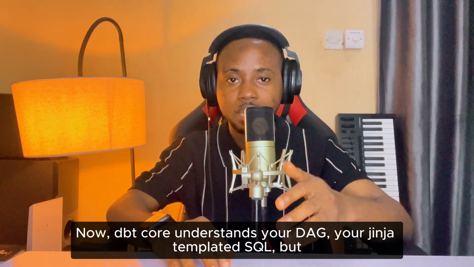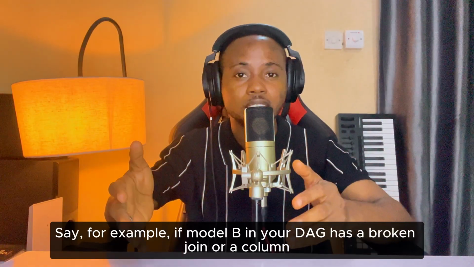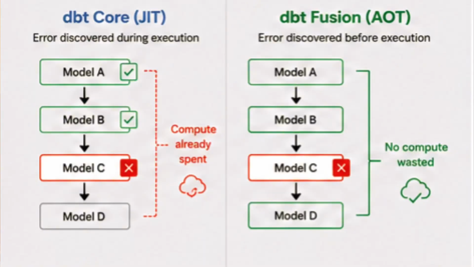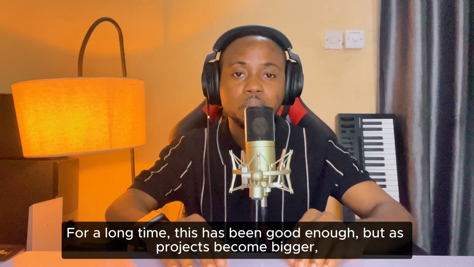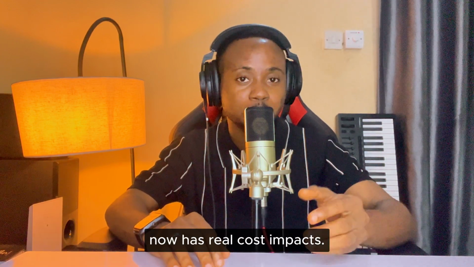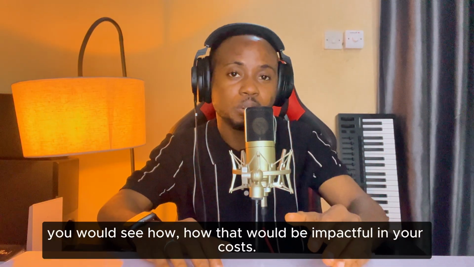Now, dbt Core understands your DAG and your Jinja templated SQL, but does not have a deep understanding of your SQL structure. So, for example, if model B in your DAG has a broken join, or a column name that doesn't exist, or a syntax error, dbt Core won't catch it until it tries to run that model B, and by then model A would have run already. You've waited for it to run, and you've also expended data warehouse compute. For a long time, this has been good enough, but as projects become bigger, as DAGs become longer and more complicated, this approach now has real cost impacts. So imagine the syntax error was on model 15 down the line. You would see how that would be impactful on your cost.